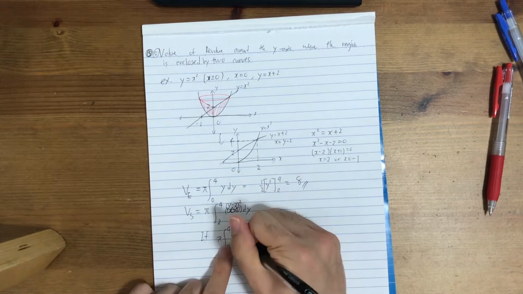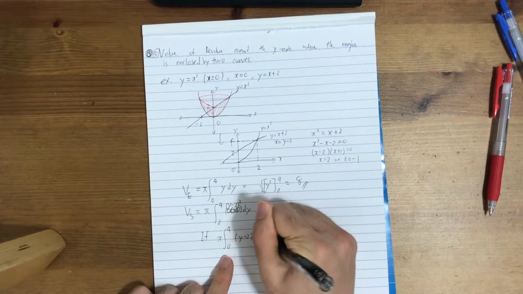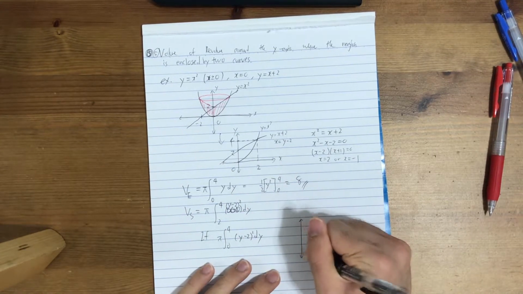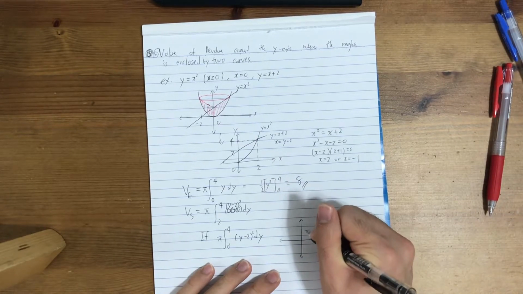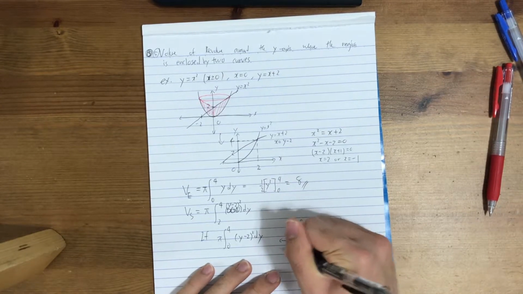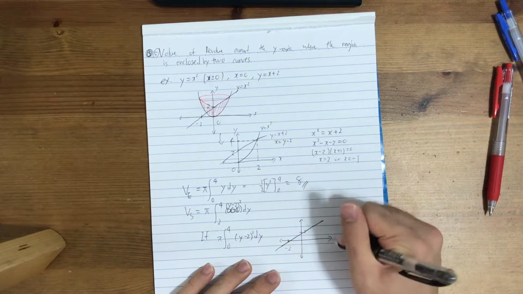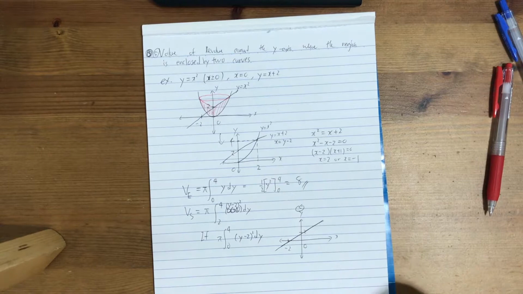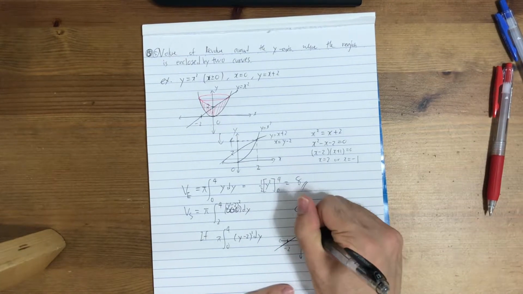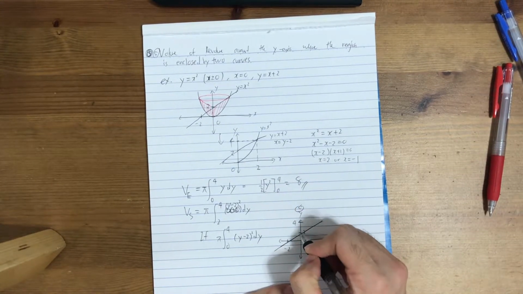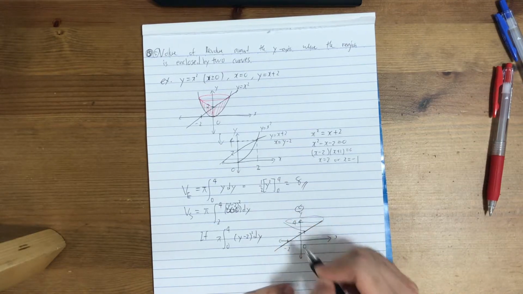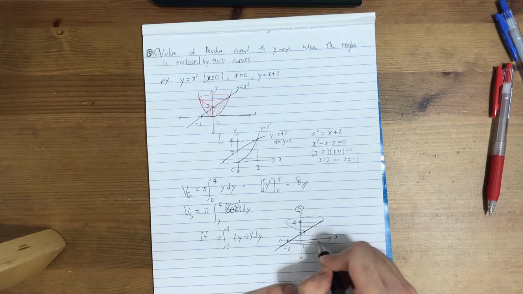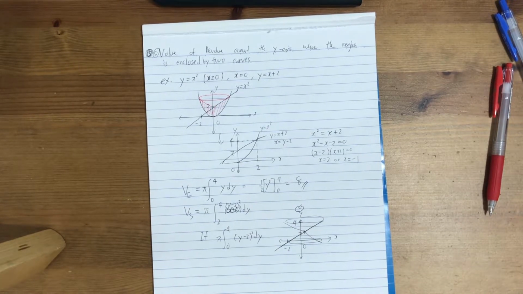But anyway, if we do this, note that we are revolving this like this from 0 to 4, right? So that means from 2 to 4 we have this. But what about this? From 0 to 2, we have another region created.